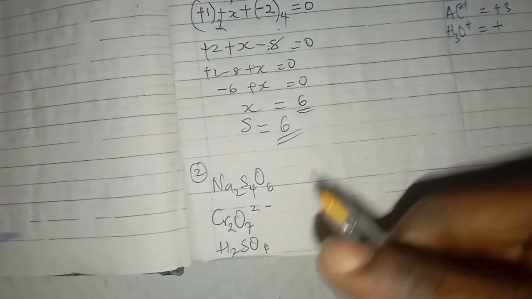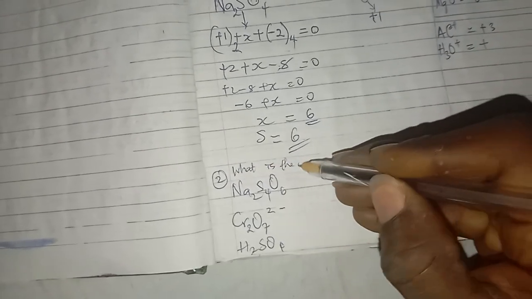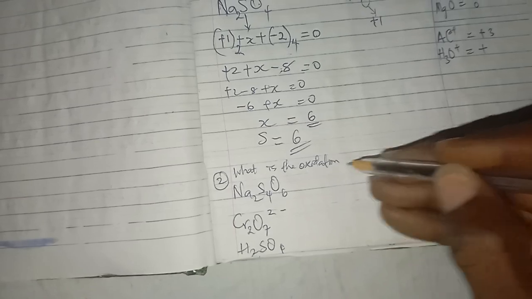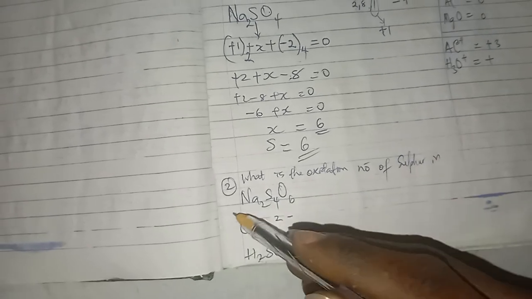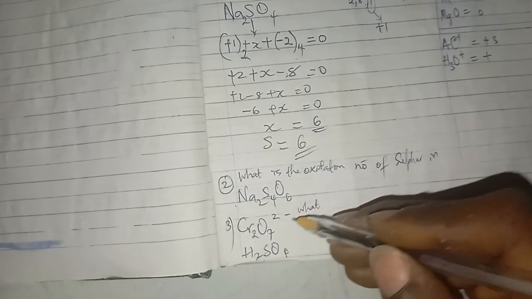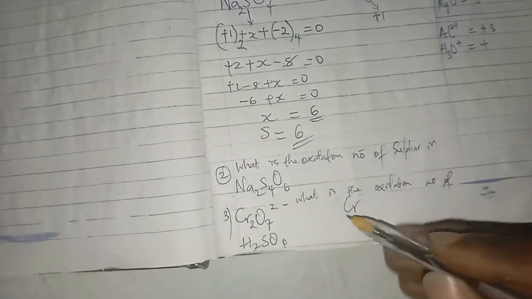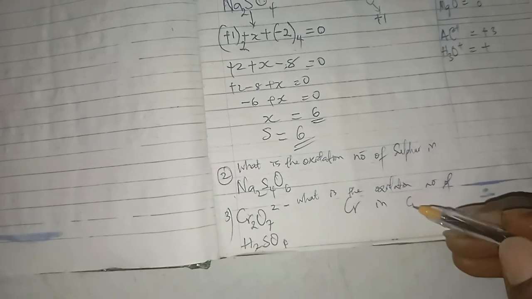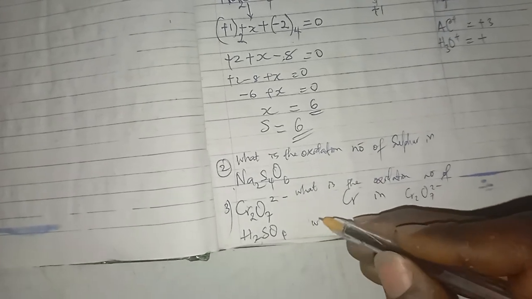So an example is, let's say that we are asked to find the oxidation number of, let's say, sulfur in this. Then let's say this is number 3. Then I ask what is the oxidation number of chromium, that is Cr, in this compound here, that is Cr2O7 2-. Now let's say they ask us here, what is the oxidation number of oxygen?